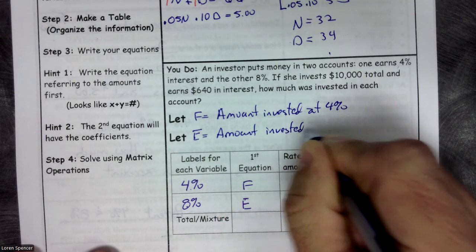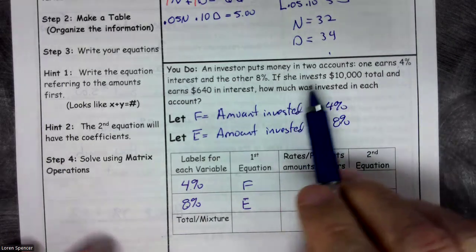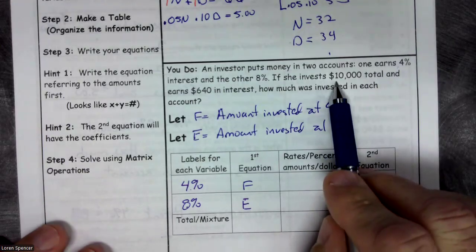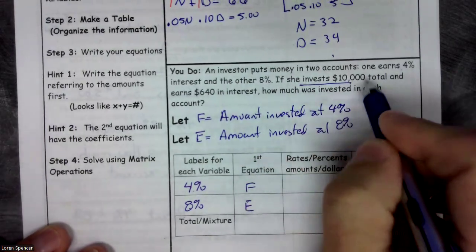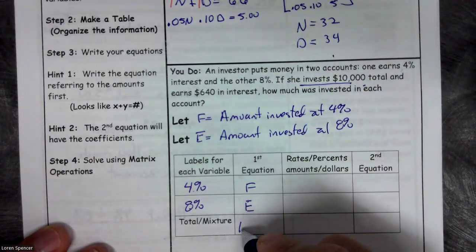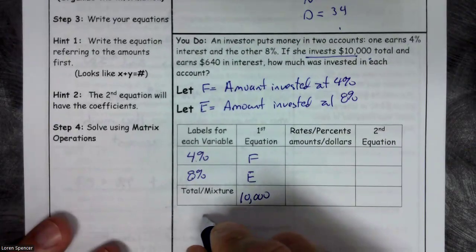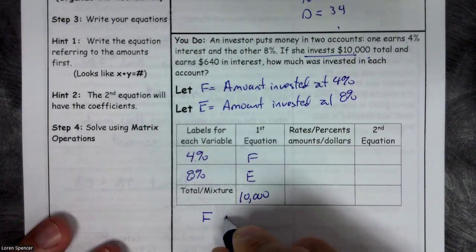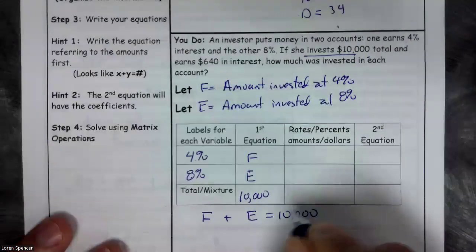invested at 8%. Well, how much was invested? Oh, this is the invested. So if this is invested, that means that 10,000 total goes here. And that's kind of nice because I now have my first equation, which is F plus E equals 10,000.